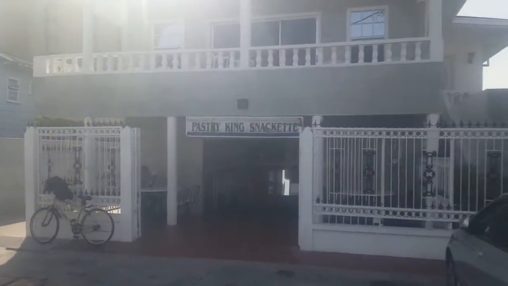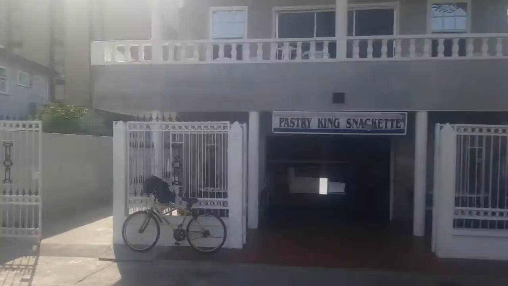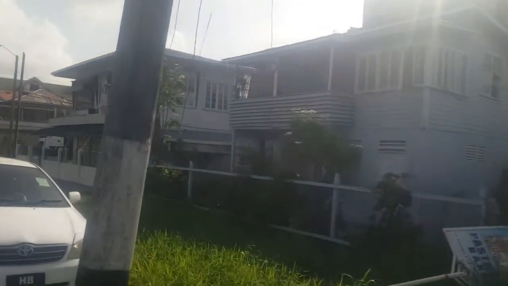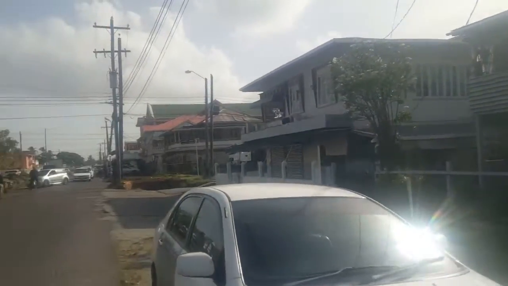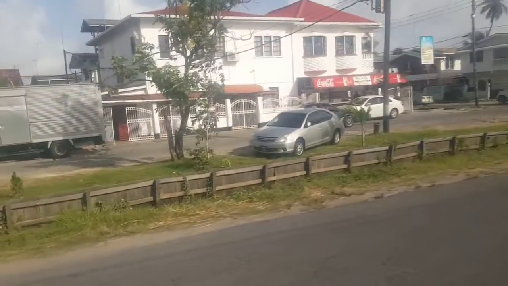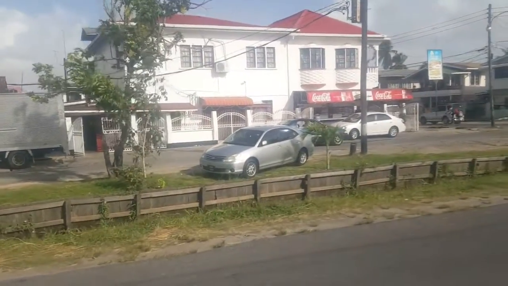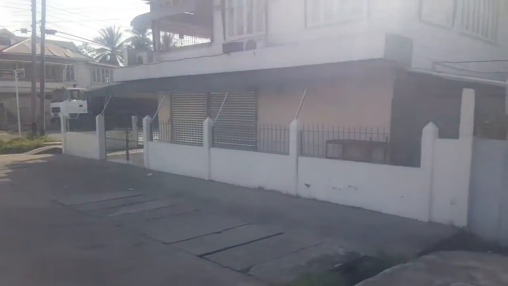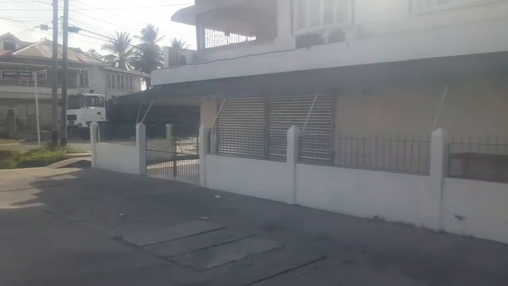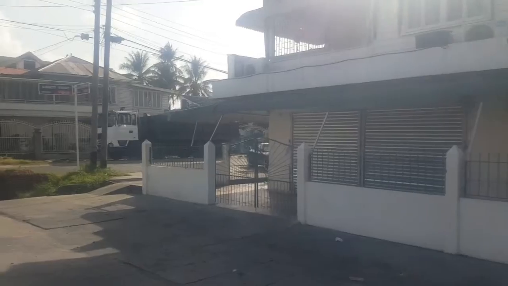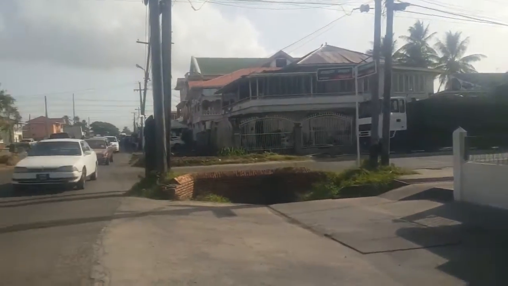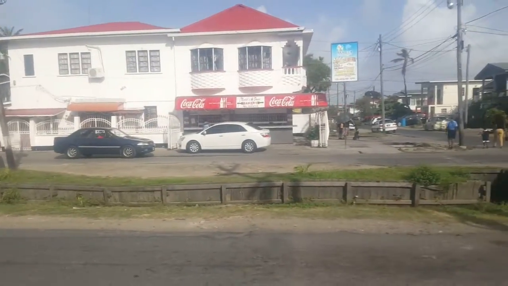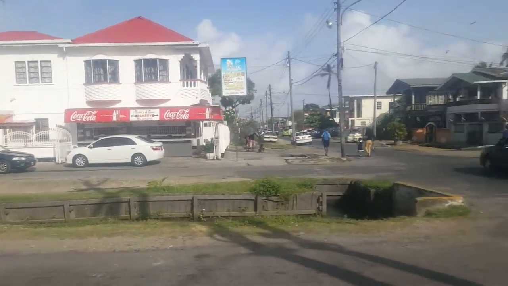This is a Snacket pastry king located at the bottom of a residential home. So as we move along Middleton Street, some commercial development has taken place and is ongoing. That's Campbell Road, another shop.